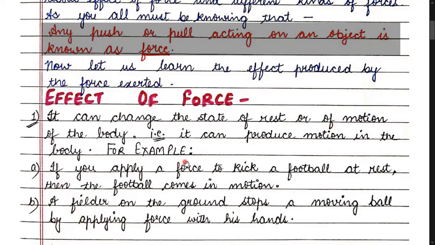Children, if you apply a force to kick a ball at rest, then the football comes in motion. You must have tried it. If you kick the football, which was already at rest, you are applying force, due to which the football comes in motion. Similarly, a fielder on the ground stops a moving ball by applying force with his hands.